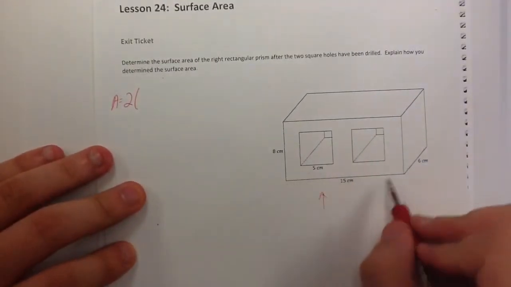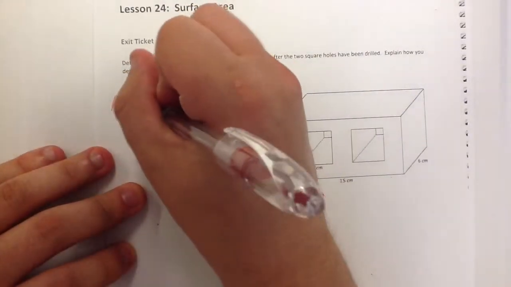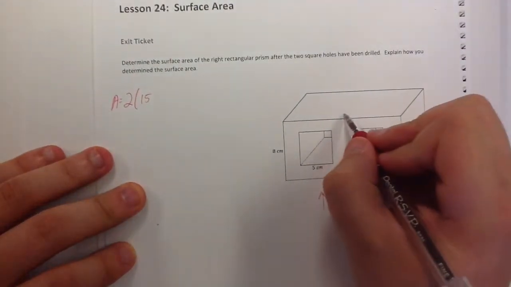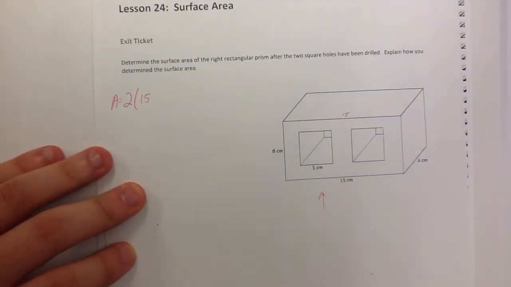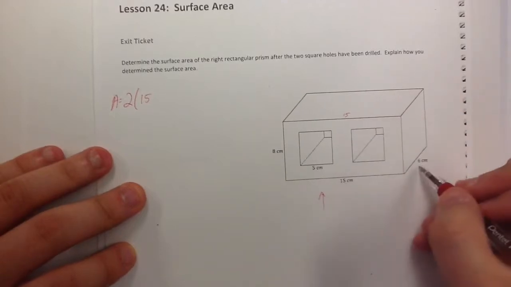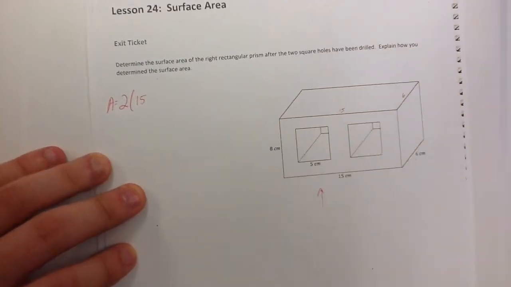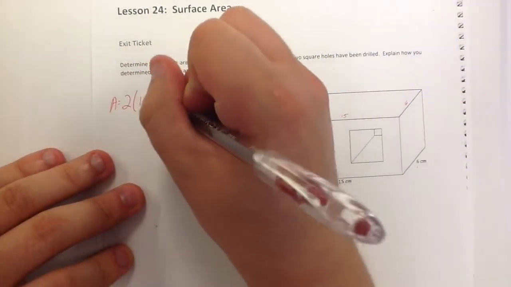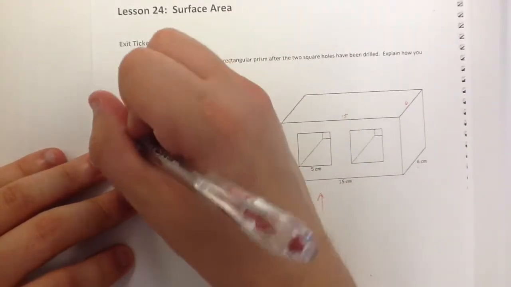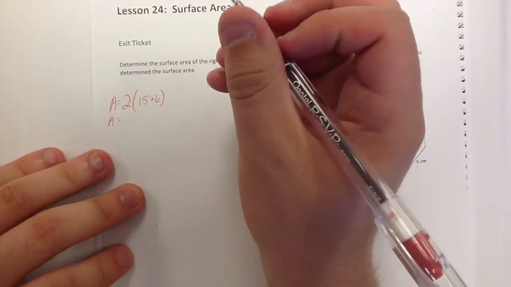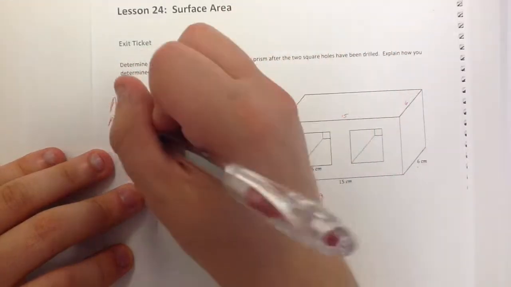The length is labeled 15, and our width is labeled 6. 15 times 6, we end up with A equals 180. So that's our top and bottom.